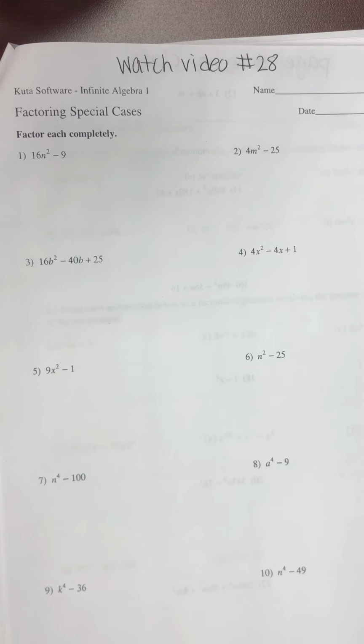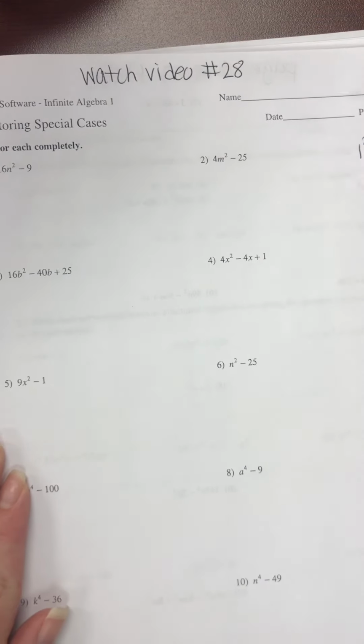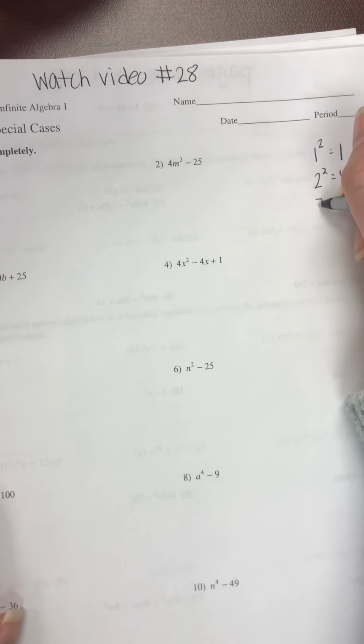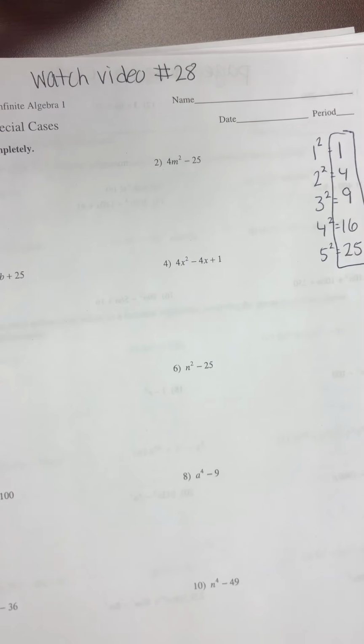So we're going to factor again, but this time these are called special case polynomials. If I take a look at the polynomials all on this page, they all are perfect squares. When I say perfect squares, I'm saying 1 squared equals 1, 2 squared equals 4, 3 squared equals 9. So if I keep going down my list, these numbers here are the perfect squares. We could keep going, but I'm just going to stop there because I think you're starting to get the gist.